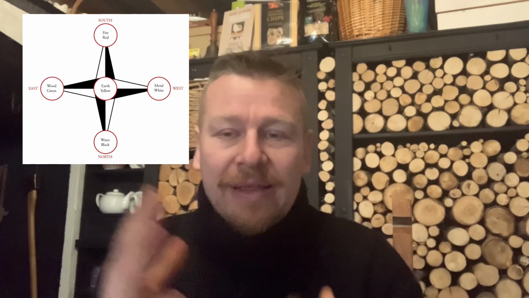Now, if you don't know what I'm talking about, Chinese philosophy, Chinese culture has the 5 phases, and they move together and they're forms of chi, if you like, that move. However, they're associated with directions and they're also associated with colours, among other things. So I'm going to show you now how we remember those.